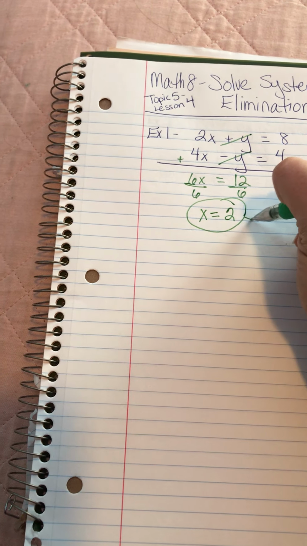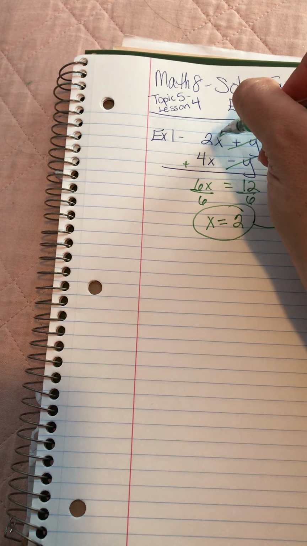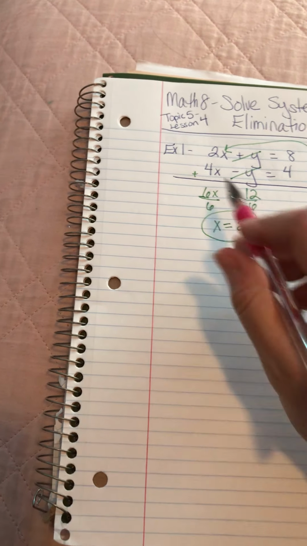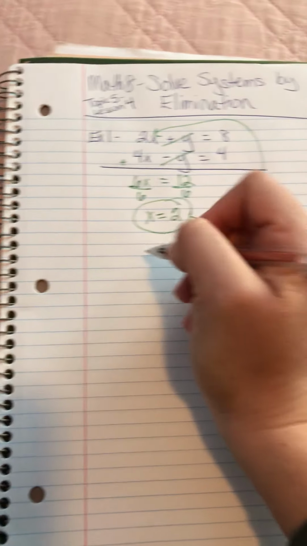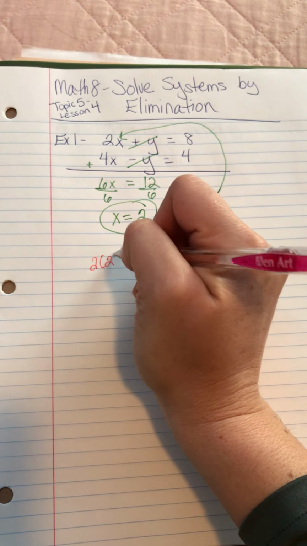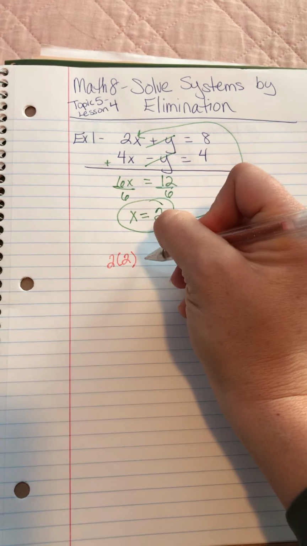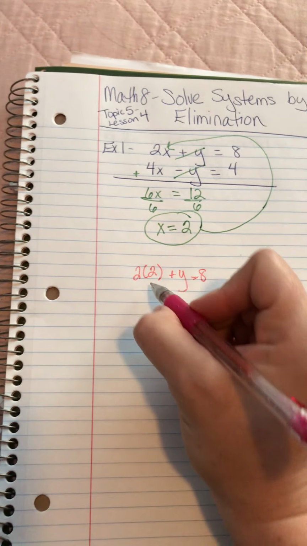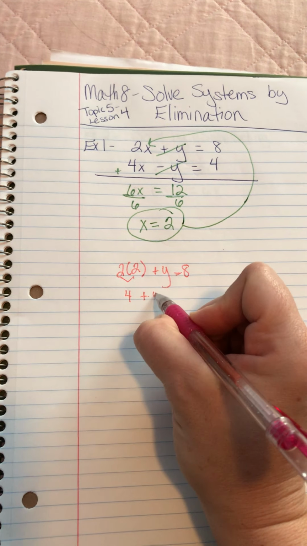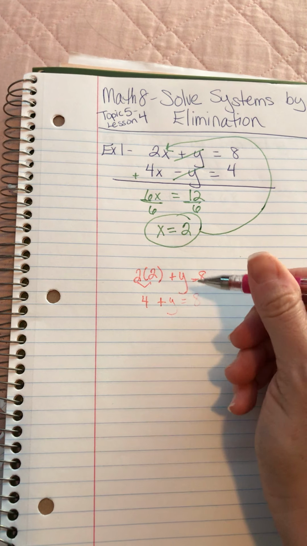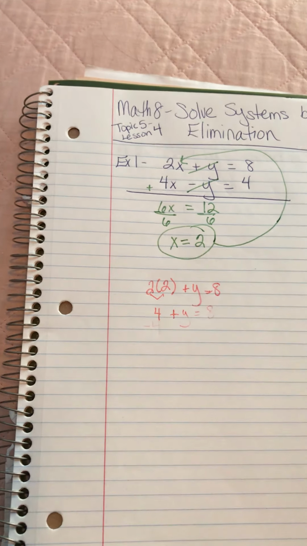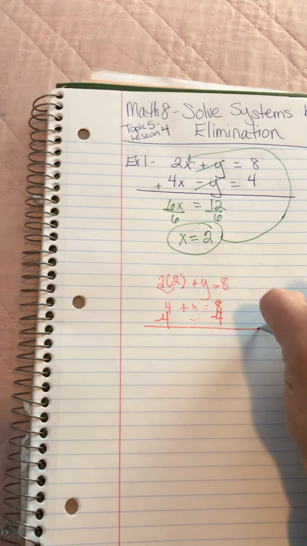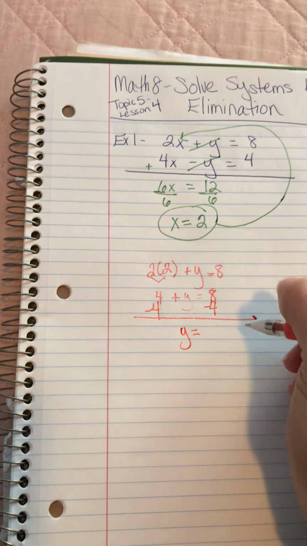Now we plug in the 2 that we found into one of these. And now we solve for y. So we have 2 times 2, because we know that the x is 2, plus y equals 8. 2 times 2 is 4, plus y equals 8. Subtract 4 from both sides. Y equals 4.